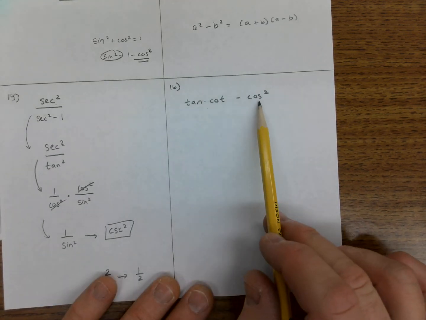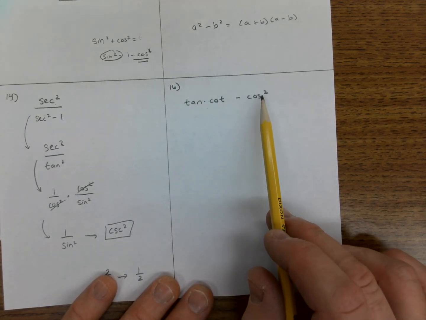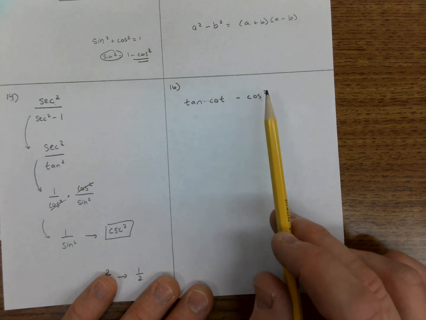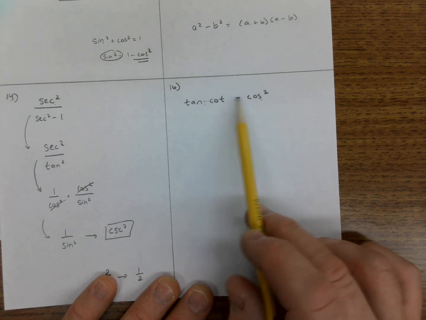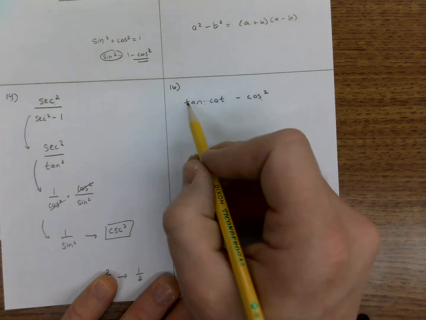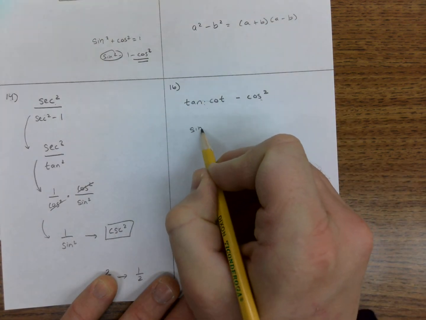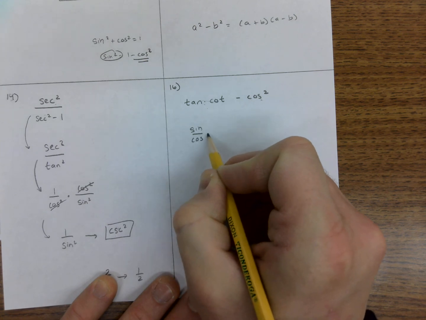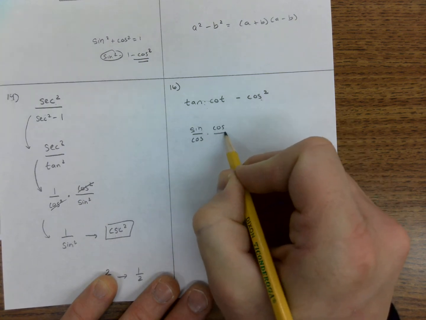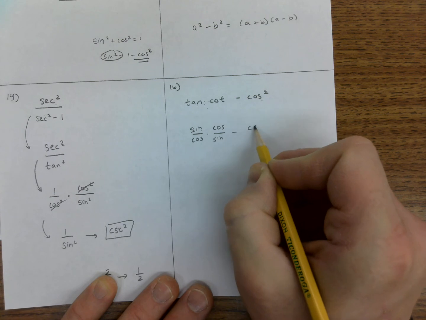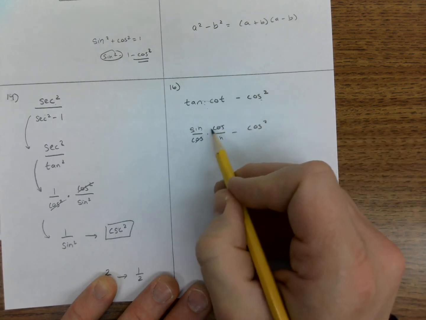Well, it kind of looks like a Pythagorean identity, but it doesn't match any of these. So let's go ahead and put this into sines and cosines. Tangent is sine over cosine, and cotangent is cosine over sine, and everything's gone.